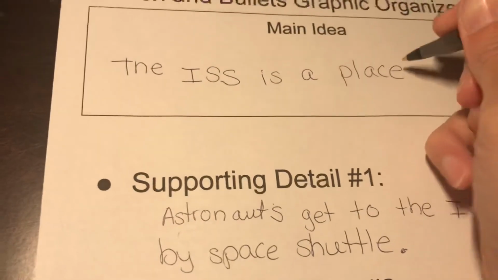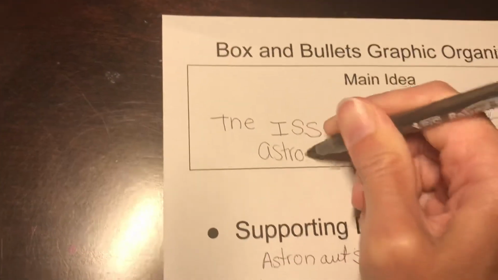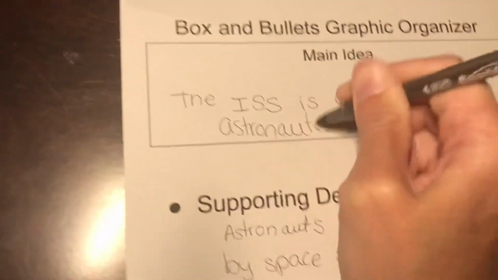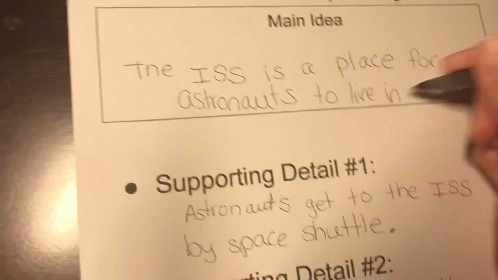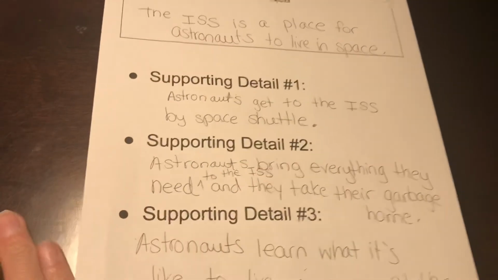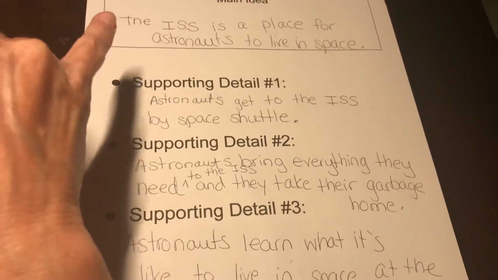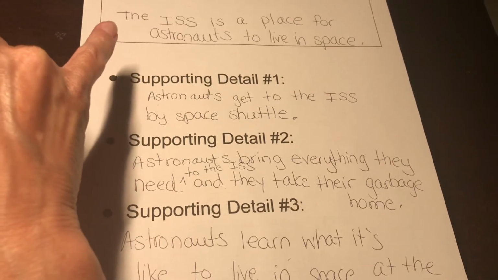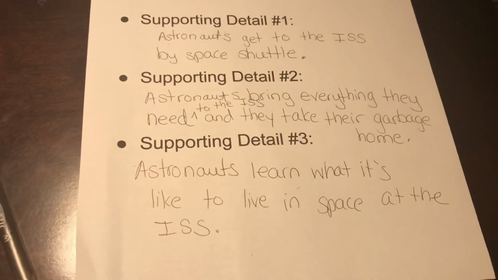is a place for astronauts to live in space. Almost every single one of my supporting, actually every single one of my supporting details has to do with the fact that astronauts are living in space at the International Space Station, and all my details support that.